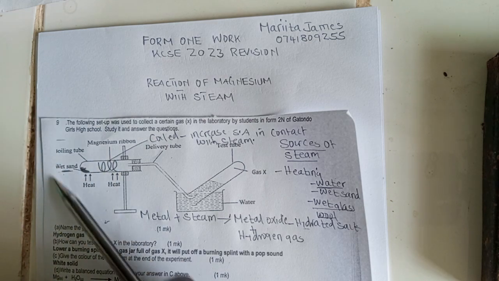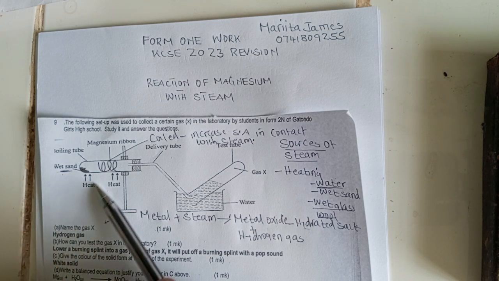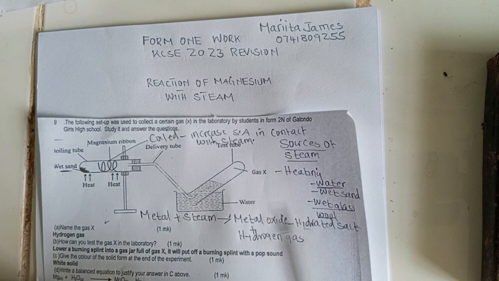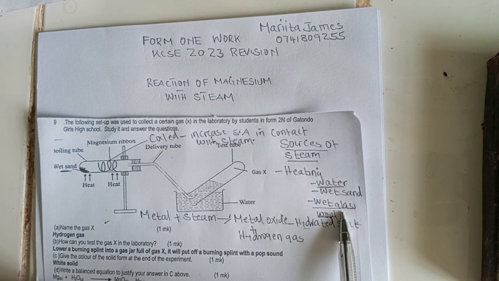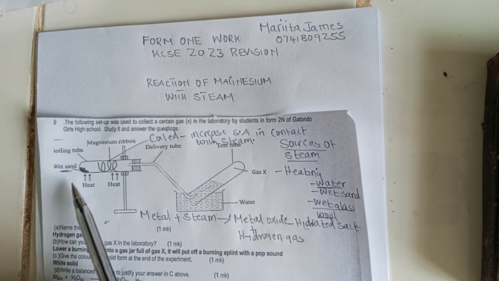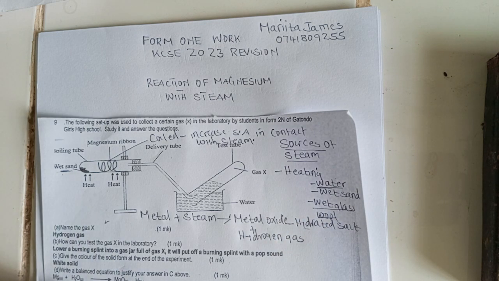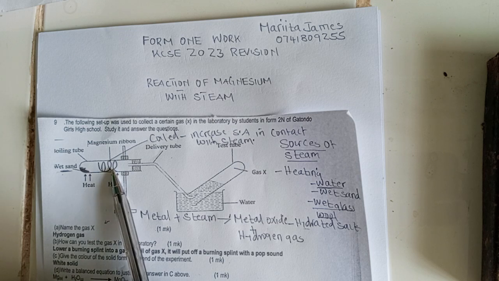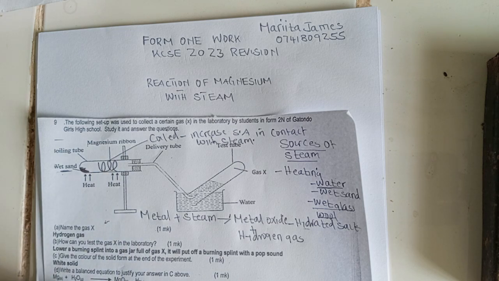So when you are asked to give the reason why the wet sand or water or glass wool or a hydrated salt is heated first, it is just to generate steam that will react with the magnesium and also to drive out the air that is initially in the flask.